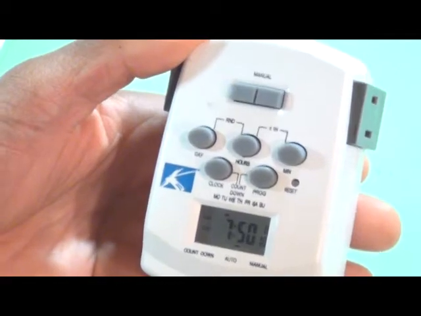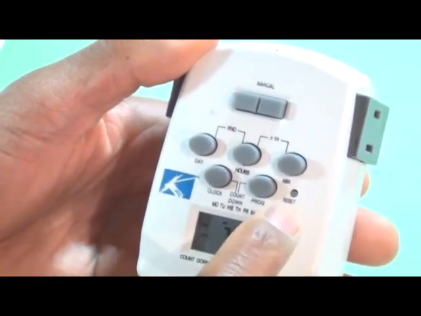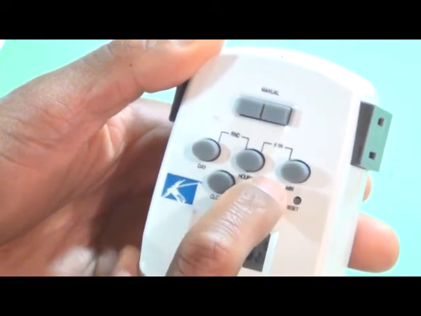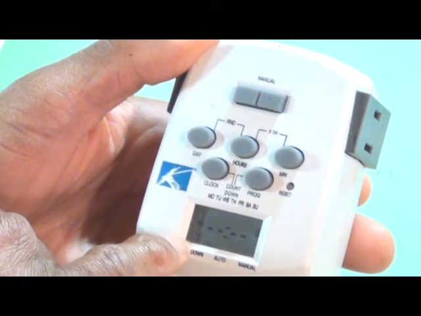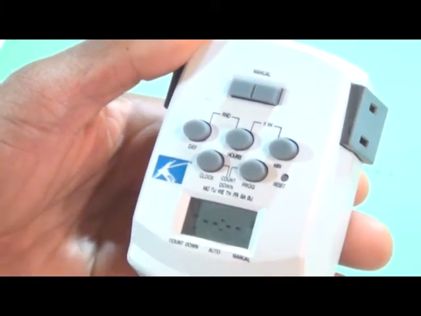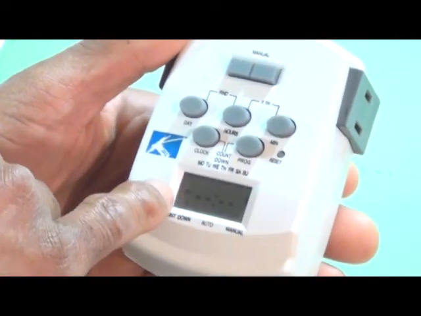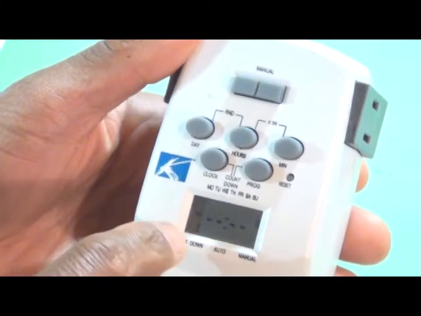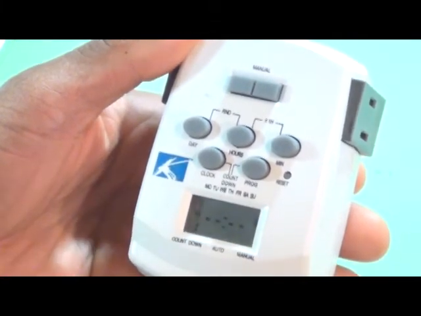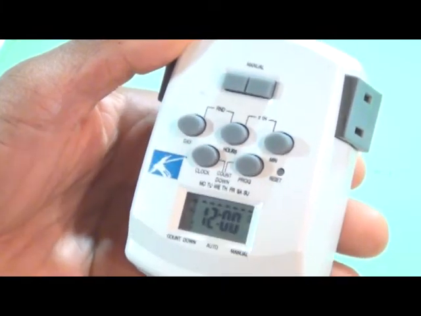Now we need to set the individual programming. To do that, you don't have to hold down the individual keys. You just press the programming once, and you'll see a 1 in the lower left hand corner, and that designates that's the first cycle that you're programming. And you'll also see on, so that tells you that you're programming the first cycle, the first on cycle. And the first thing you want to press is the day.